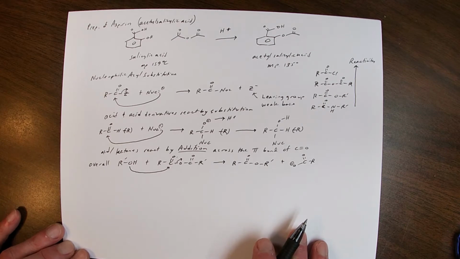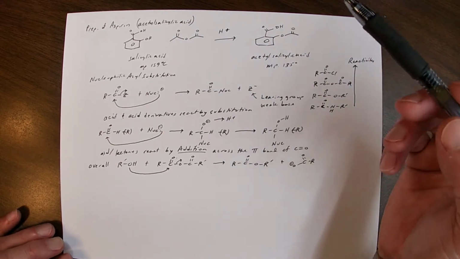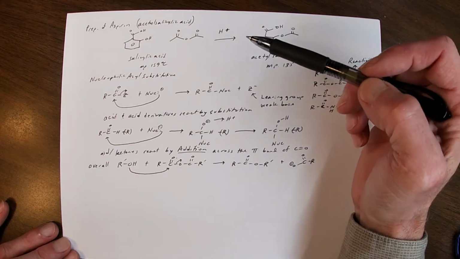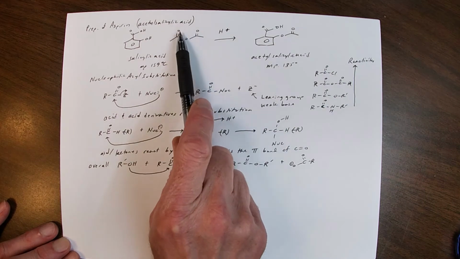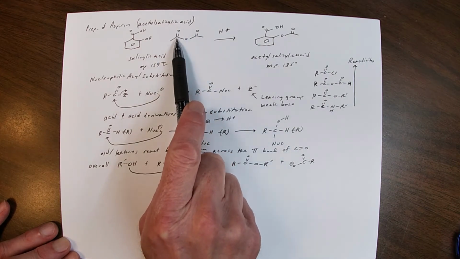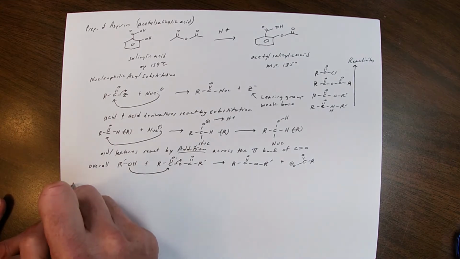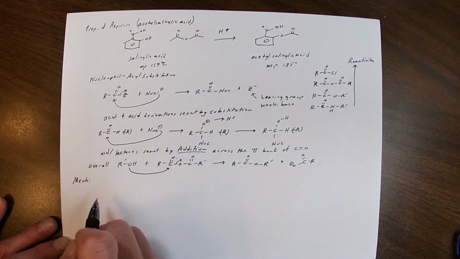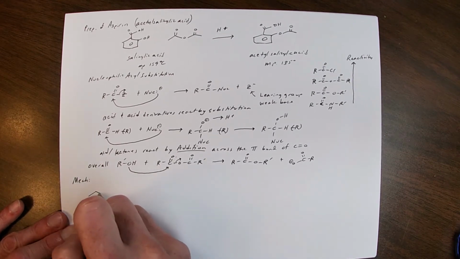Now, I would like to show you the full mechanism. Anytime that you have a nucleophilic acyl substitution and you have an acid catalyst, the first step is to protonate the carbonyl to make this carbon more electrophilic so that your nucleophile can attack. And so on the overall mechanism here, the first step is to use that catalytic proton.